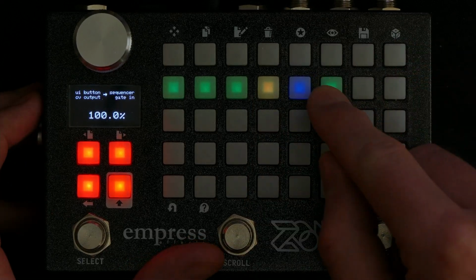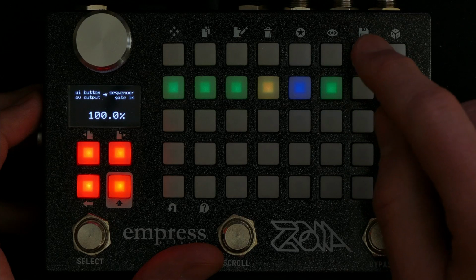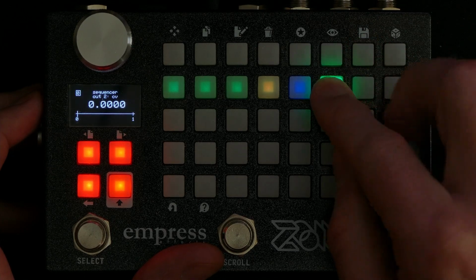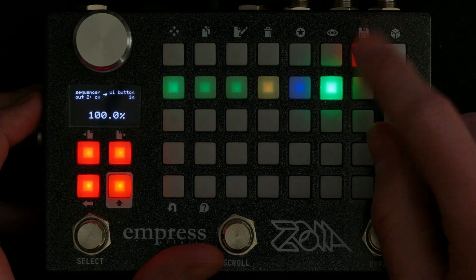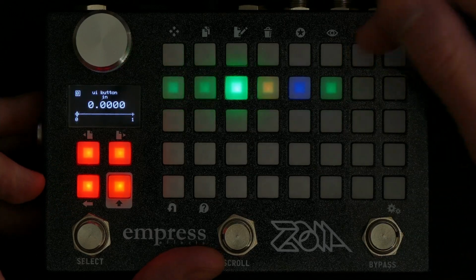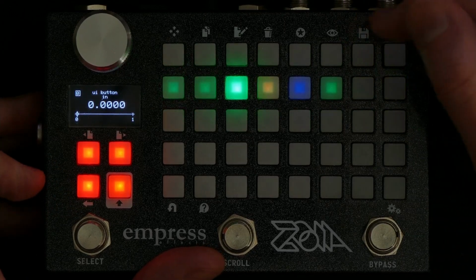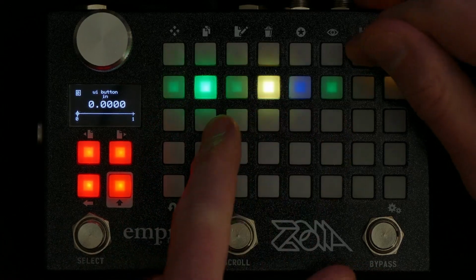And I want track 2 of the sequencer to define the color of the UI button, so I'm patching that into the UI button main pad there. And then every time I push the UI button now, which is still invisible, the sequencer advances 1 step.